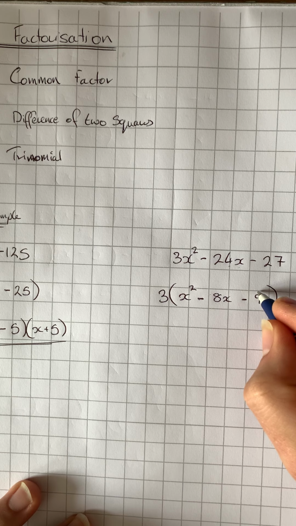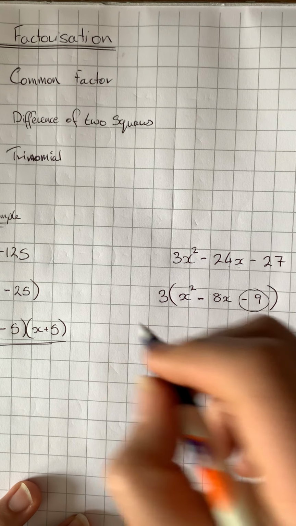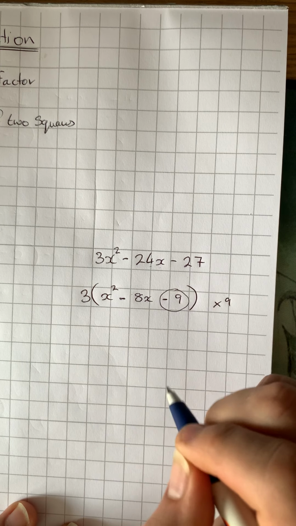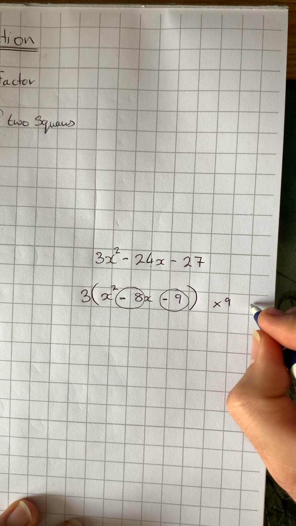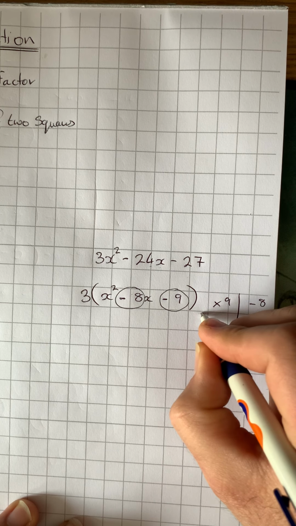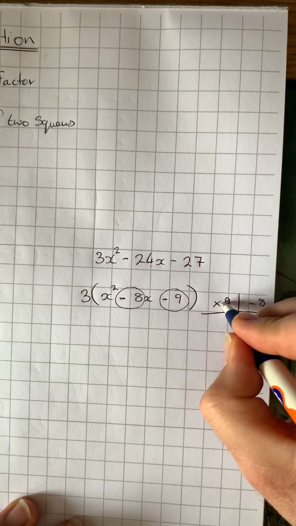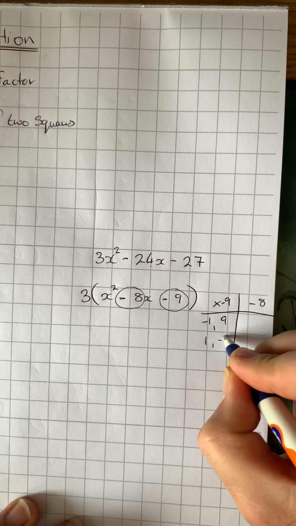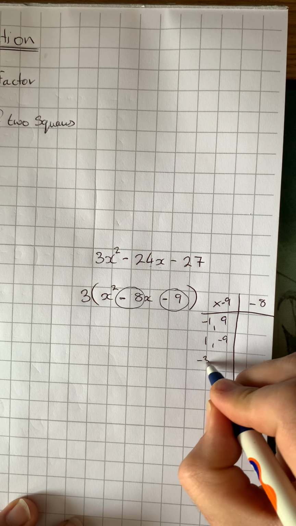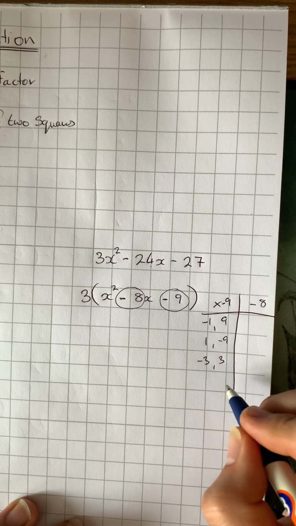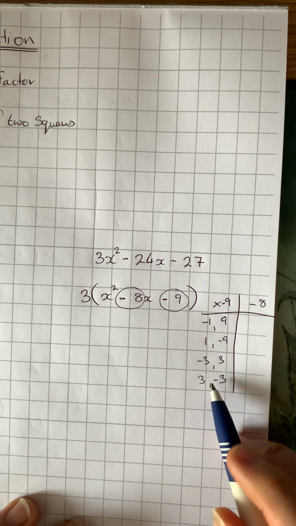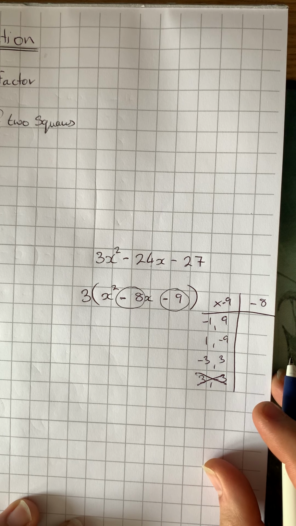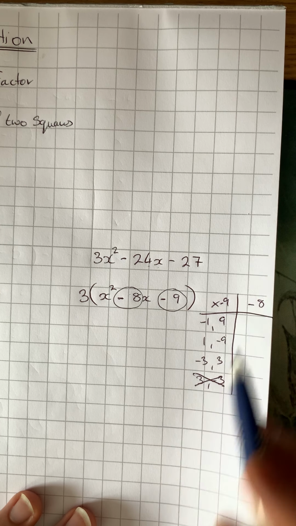So we want the product of negative 9, so we want pairs that multiply to 9, and we want the sum of negative 8. Starting from the beginning, we've got negative 1 and 9 and their opposites, 1 and negative 9. We have negative 3 and 3, and we also have 3 and negative 3. We don't need to put this one twice, because it's already there. Now we need to find the sum that gives negative 8.